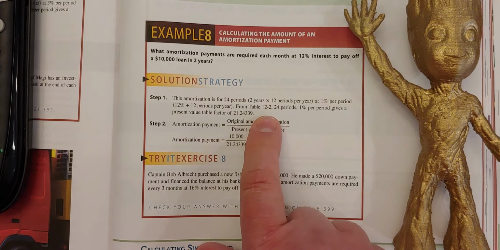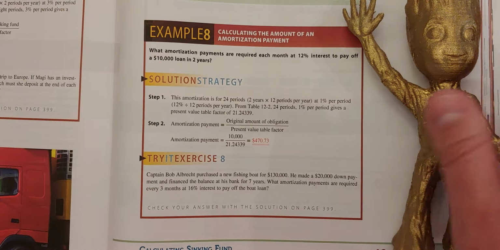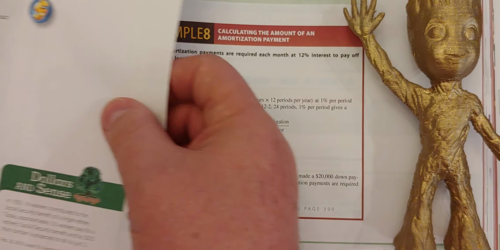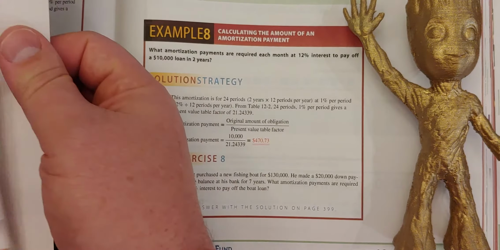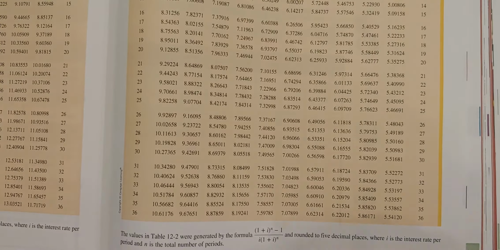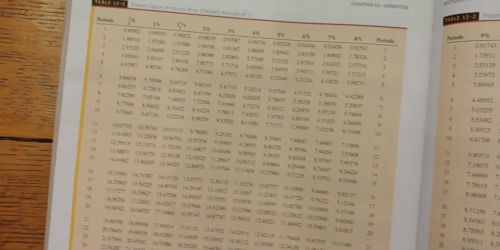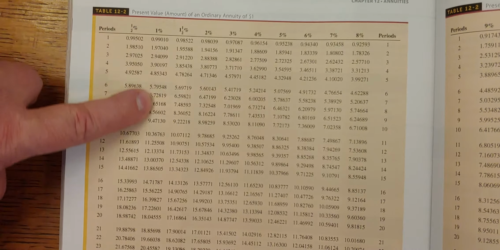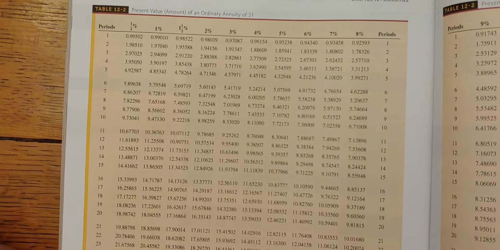And so we go to the table. All right, so let's go to the table real quick. 24 periods at 12%. Let's see if they're right. That's future value. We want present value. There's the present value table. So we said 24 at 1%. So that's going to be over here. So 1%, second column in, 24 payments. So it should be 21.24339.